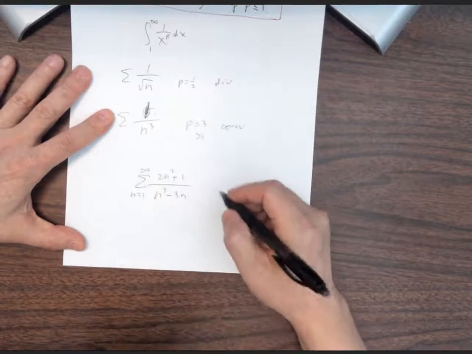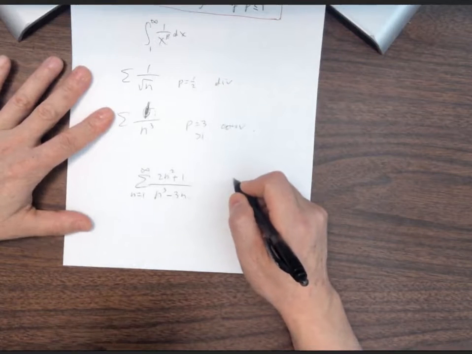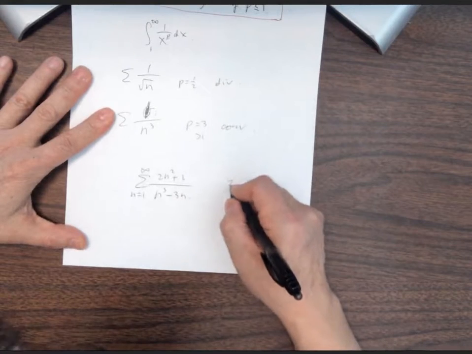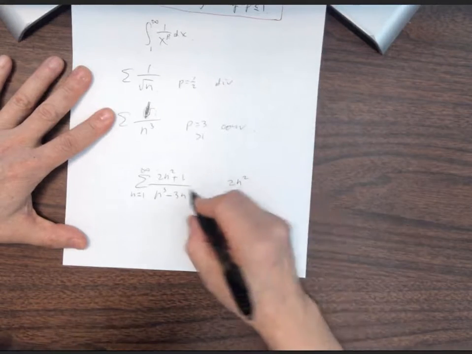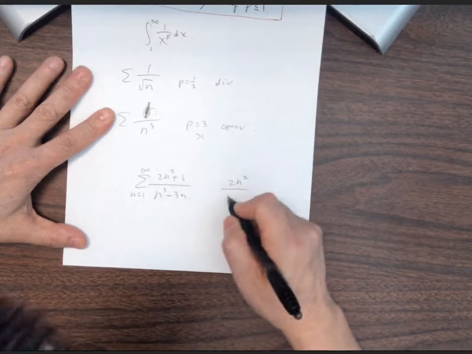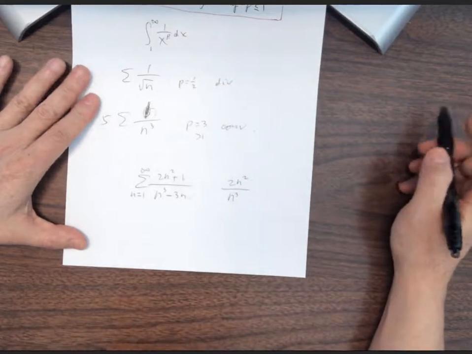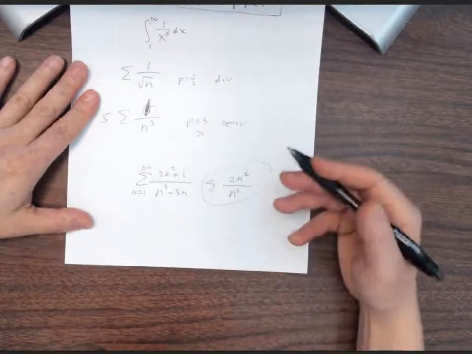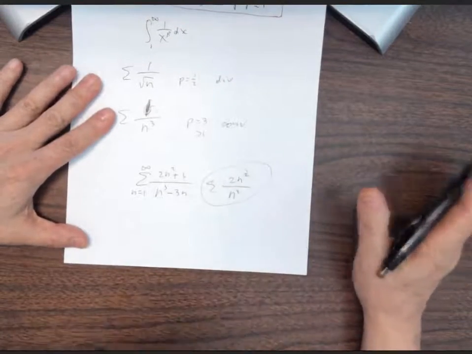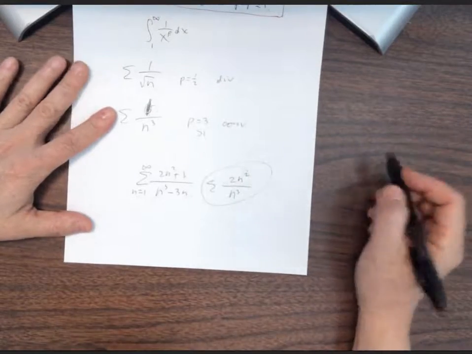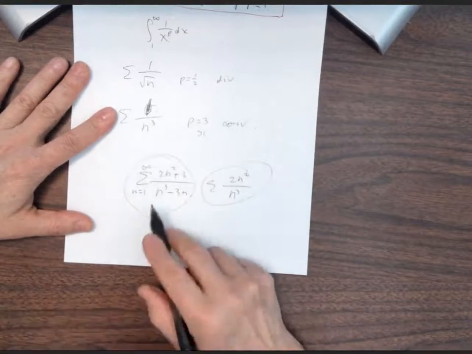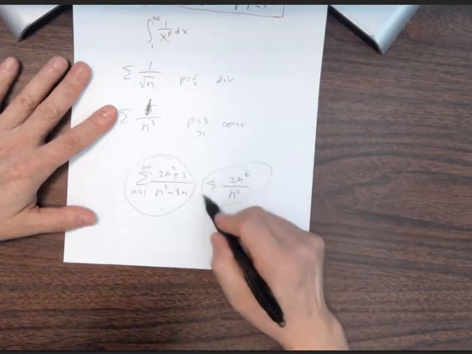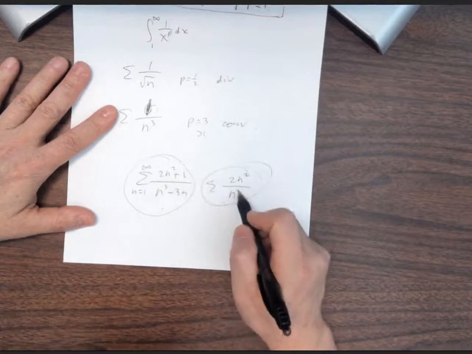Now in this series, when n is large, the 1 can be ignored. So we can just drop the lower order term from the top. We drop the lower order term on the bottom too. So this would be what we see when n is very large, approximately. In other words, the tail of the series will be more or less like this series because we dropped some terms.